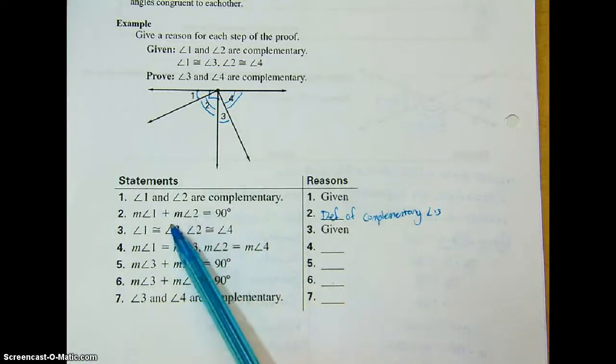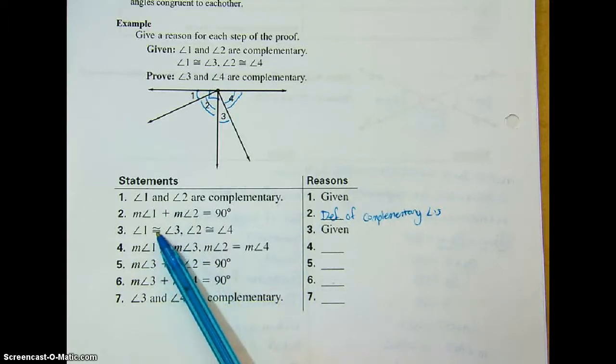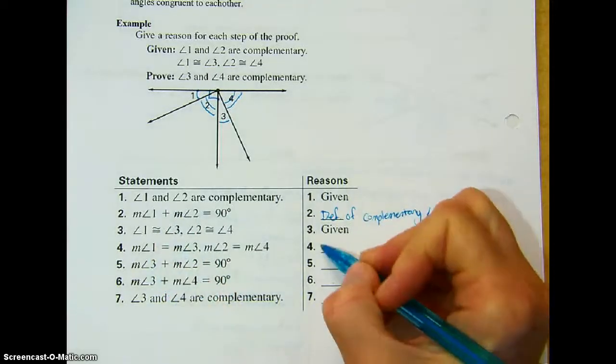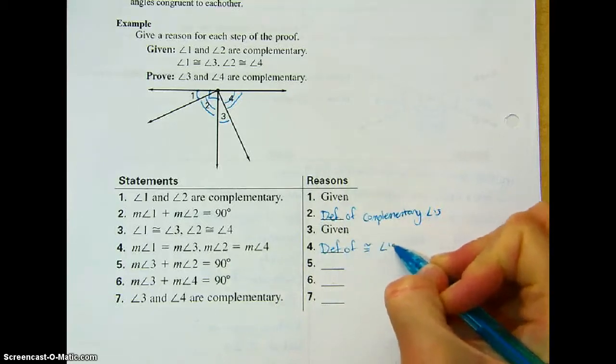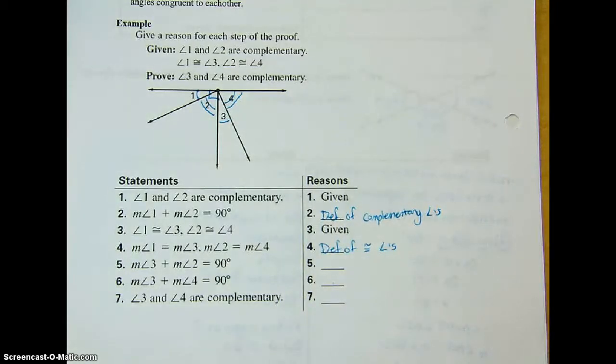Well, we got to remember, if we're going to add stuff like we are up here, we're going to have to do some substitution, which means we can't use congruent. We're going to have to move right to if they're congruent, then the measures are equal, which is the definition of congruent angles. Make sure you're writing angles here. These are not segments.